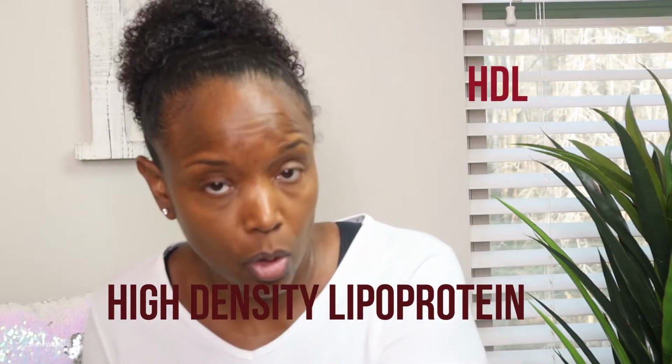The second part of the lipid panel that we're looking at is the HDL. That is called the high density lipoprotein. You want to keep that number high, because the HDLs kind of clean up the artery a little bit. They keep the flow of the lipoprotein going through the coronary arteries and keep you from building too much LDL, if that makes sense. So a normal HDL would be around 35 to 65.